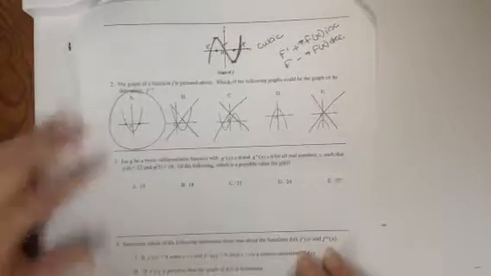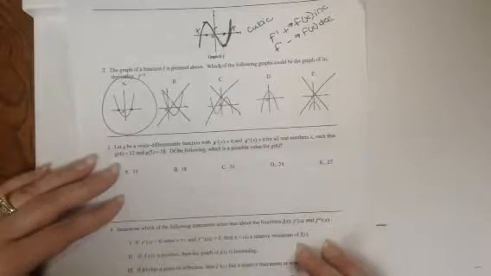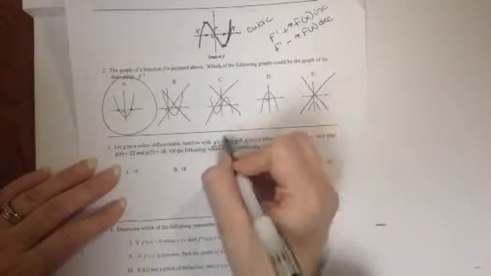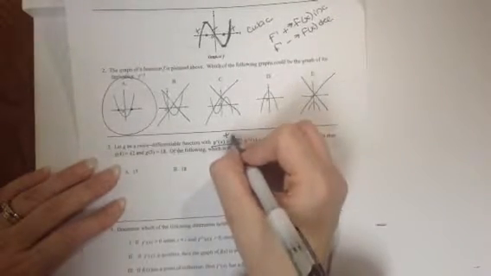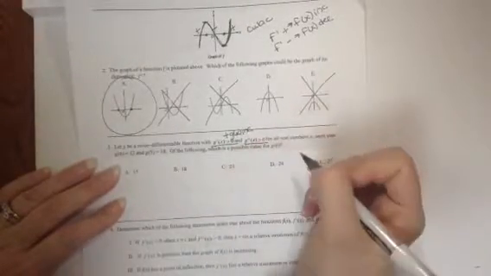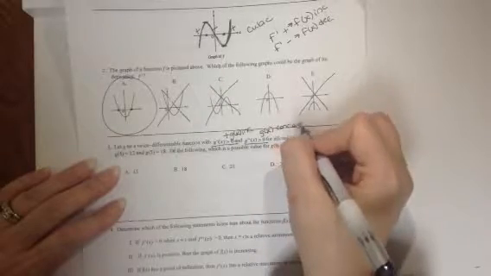Let's look at number 3. Number 3 says, let g be a twice differentiable function. All right, so for g, you can take the derivative of it twice. The first derivative is positive everywhere, which means g of x is increasing. And the second derivative is positive, which tells me that g of x is also concave up. And that's for all real numbers. So the whole function is increasing and concave up.